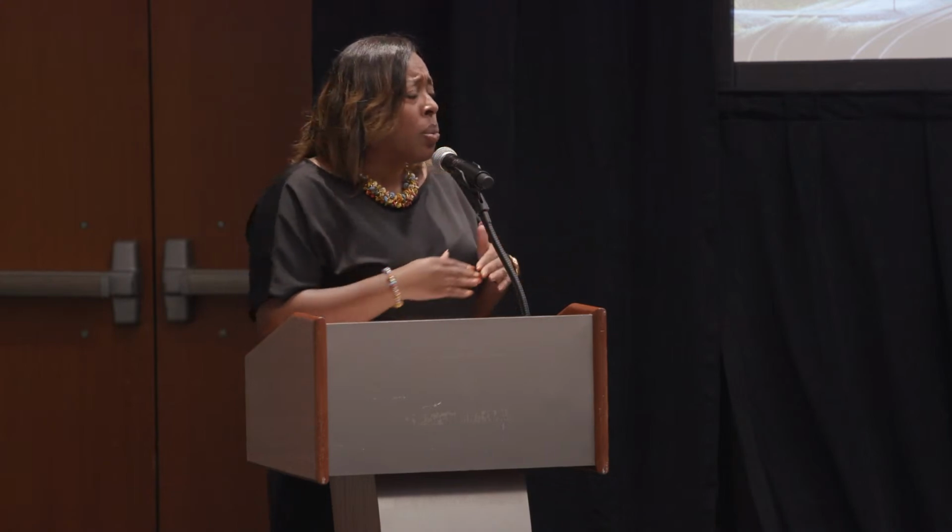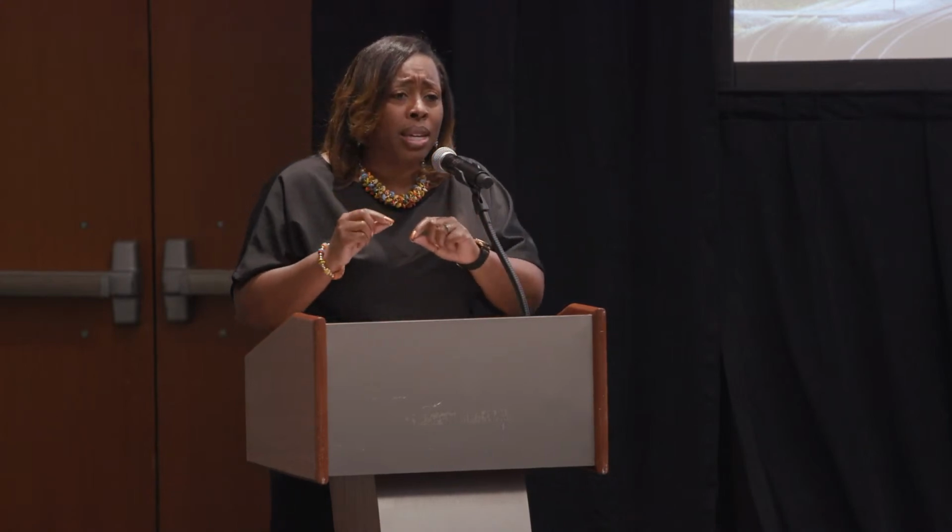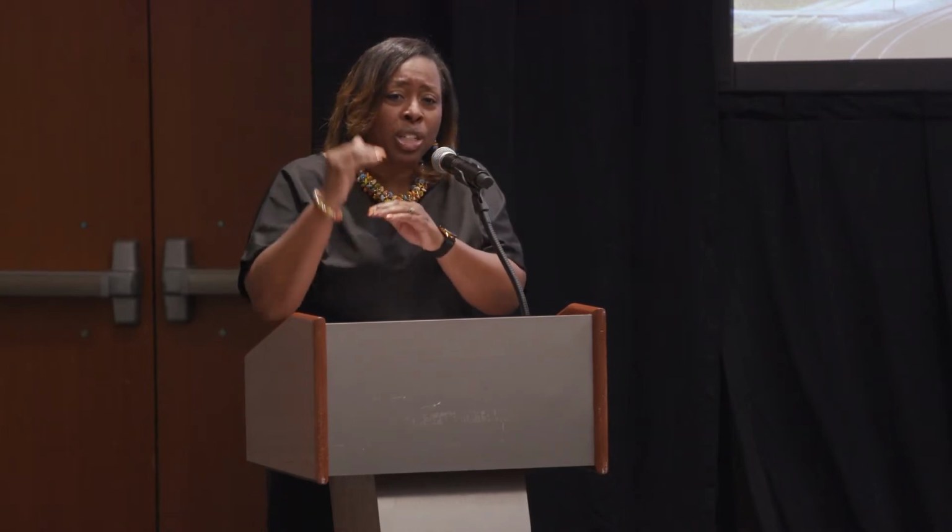And COVID did a lot of things, but one thing it did was highlight that digital equity and inclusion gap in a very different way. So the question is, how does digital equity and inclusion affect workforce development and the economics of the communities that we are all serving?